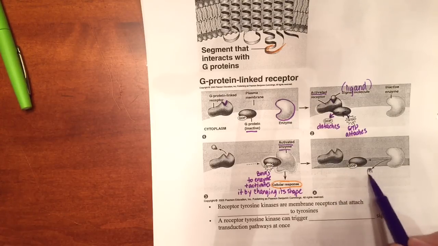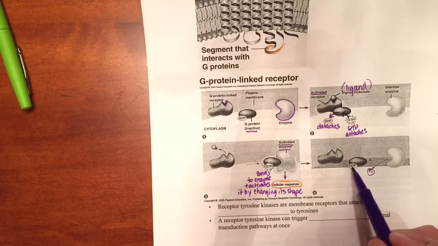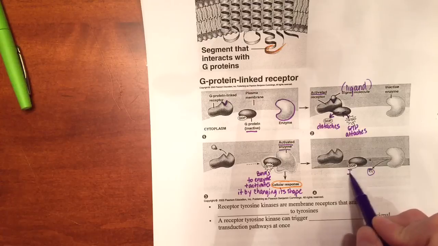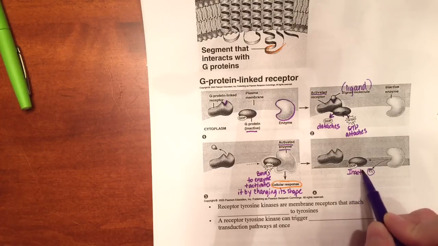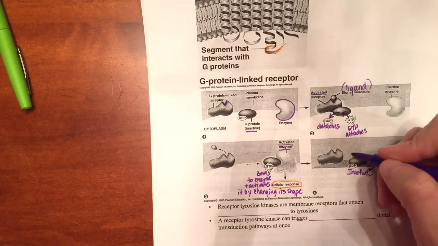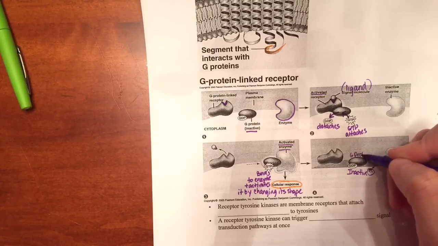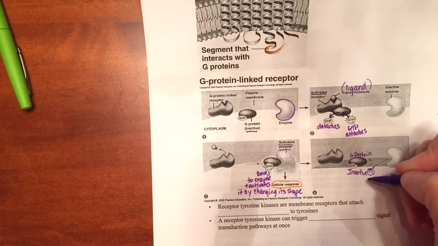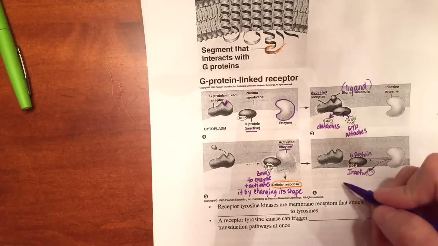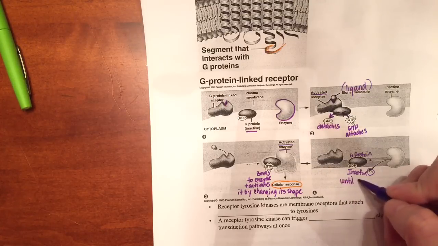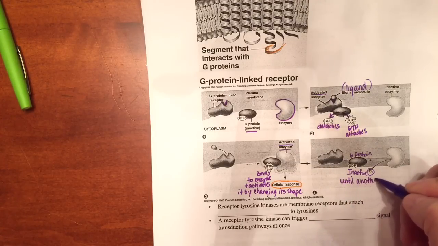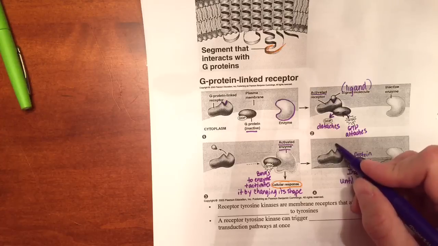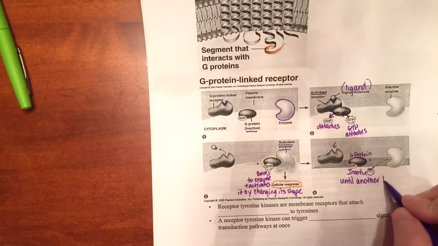It loses a phosphate and becomes GDP attached to it, and now the G protein is inactive again. And so this is your G protein. Let's label that. And it's inactive, and it sits there until another ligand comes and binds here.